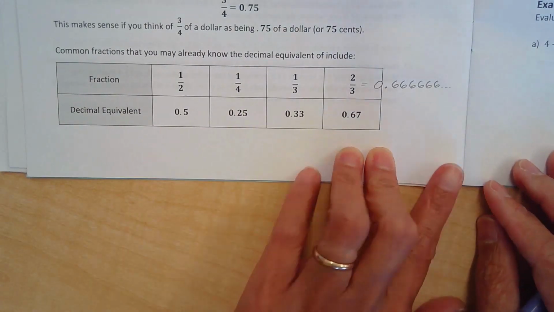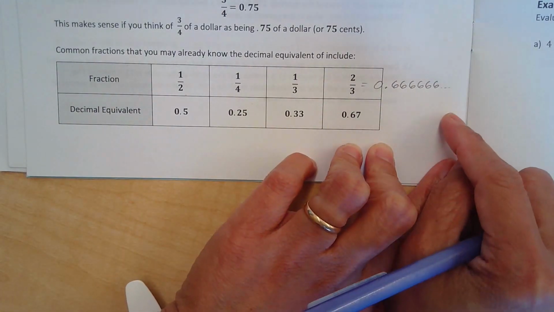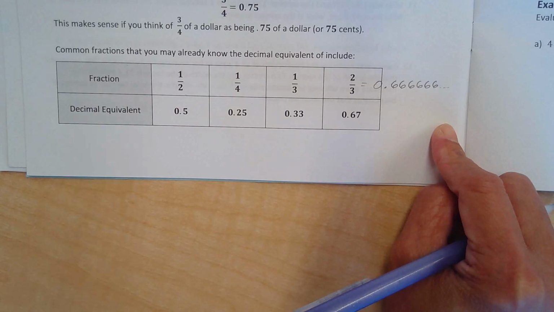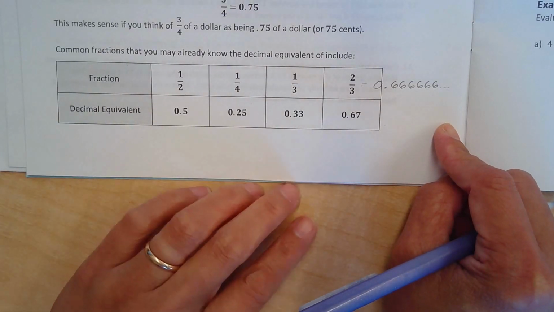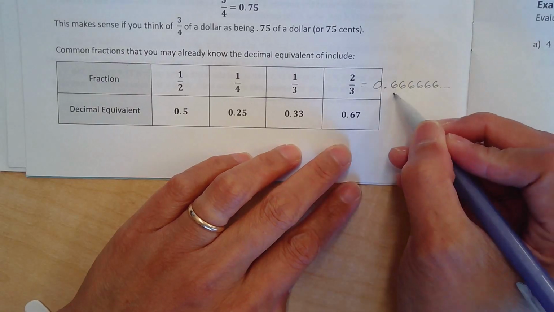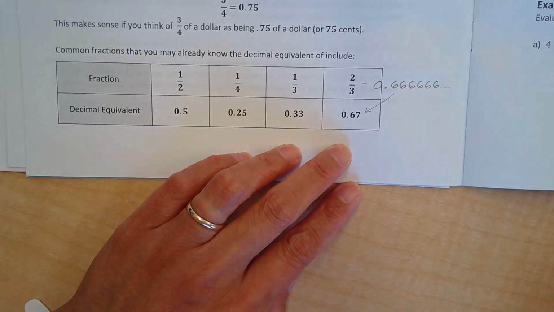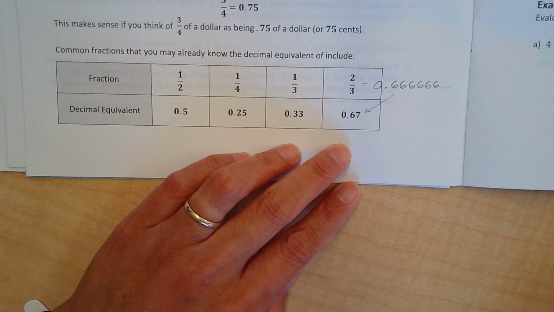Lots. That means it's non-terminating. Terminating means stop, so this is a non-terminating decimal. And then why did it become like that? It was rounded to 2 decimal places, correct?